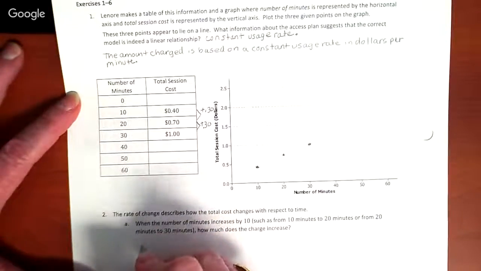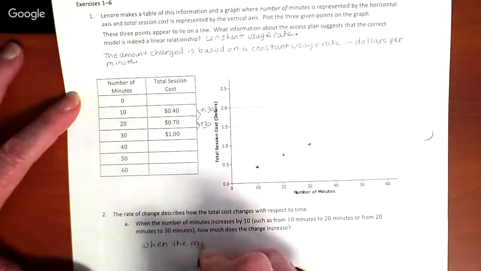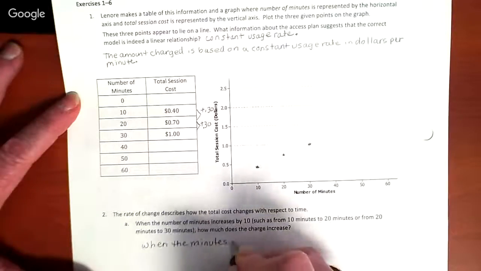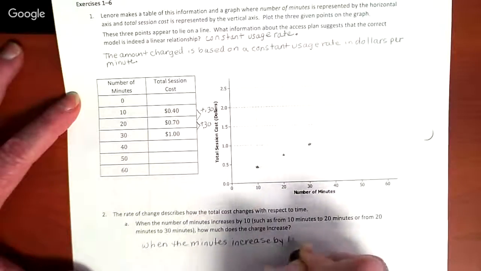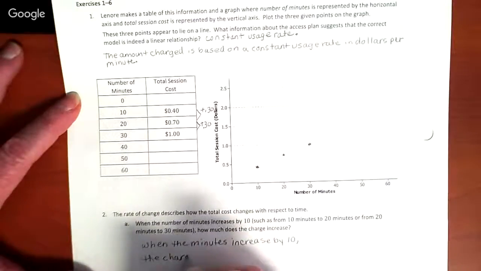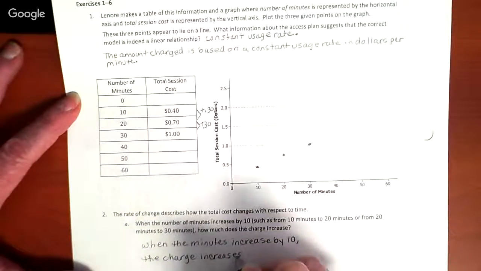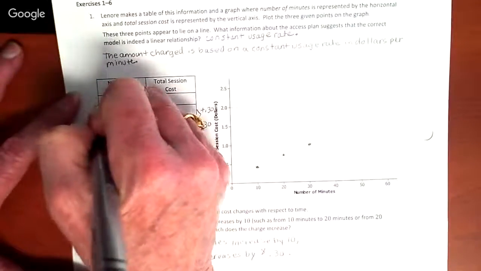Well, when the minutes increase by 10, the charge increases by 30 cents, because here we're going up 10 each time.